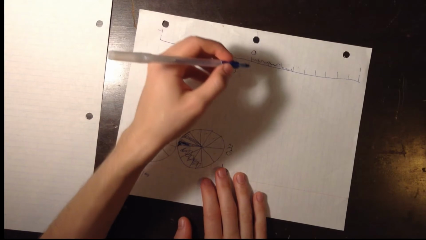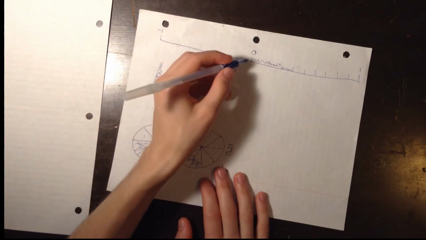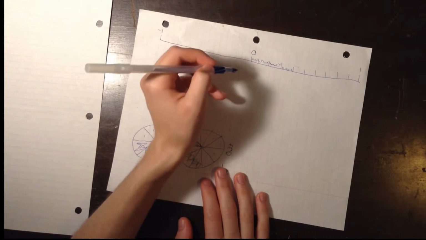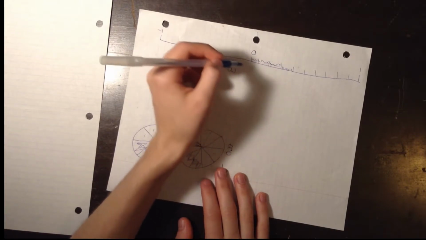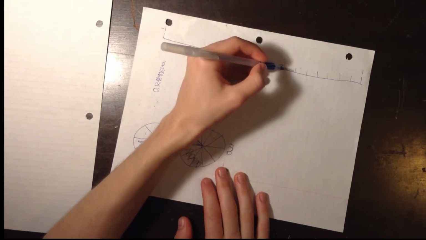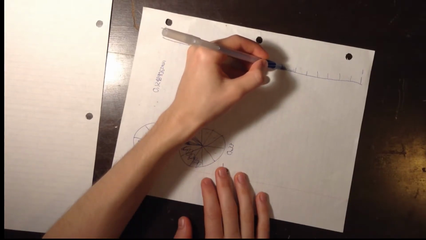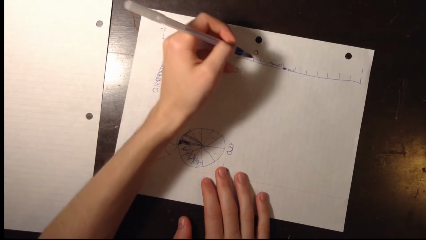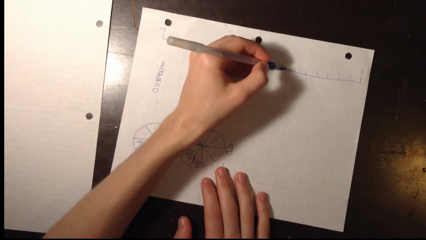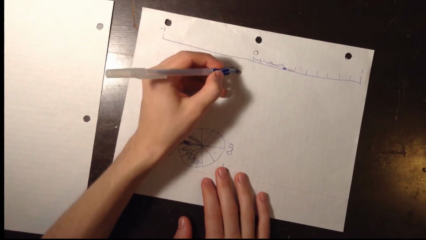Okay. So let's say our thing that we're measuring is not actually 3/10 of a centimeter. Let's say it's a little bit more. So let's say it's 3/10 of a centimeter, and then this is 1/10 of a tenth. So that's let's say 4/100ths. So now our thing is 3/10 and 4/100ths of a centimeter.